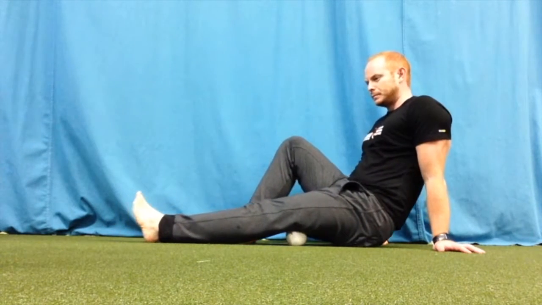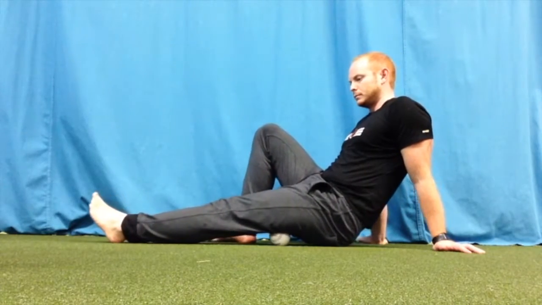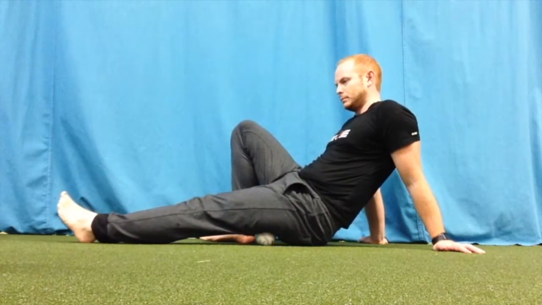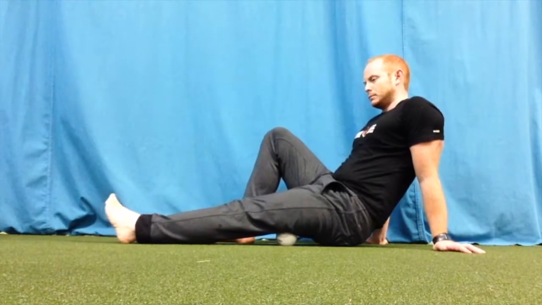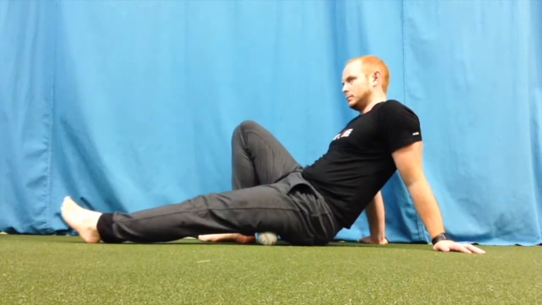In the same position as for foam rolling the hamstrings, place the ball under the thigh and roll or trigger point the muscle. Rotate the leg to target the medial or lateral hamstrings. Adjust your body weight to change the pressure.